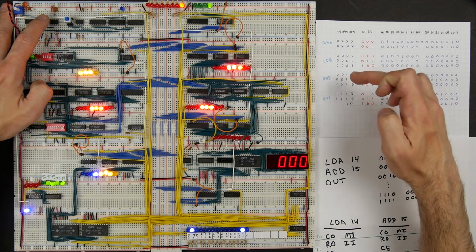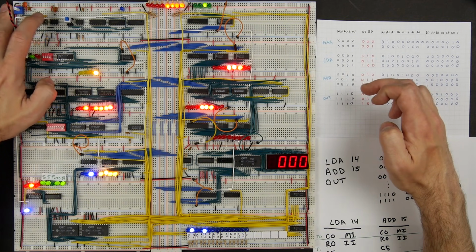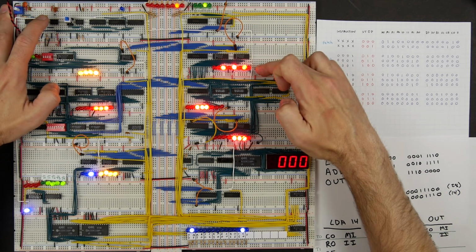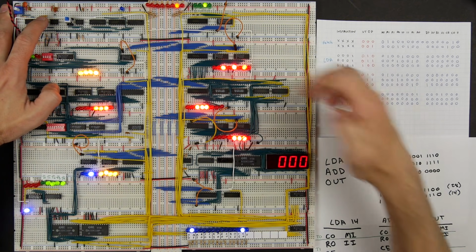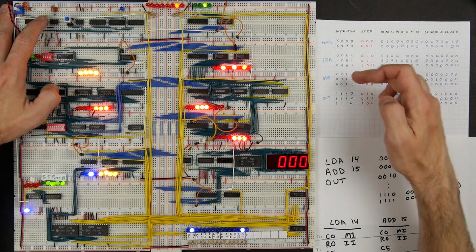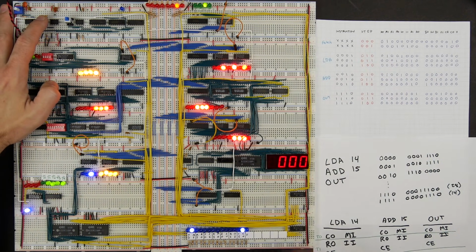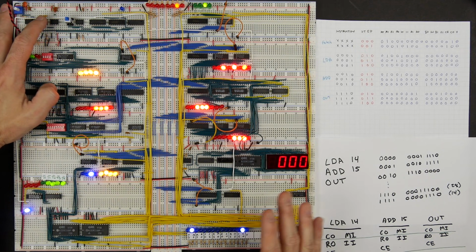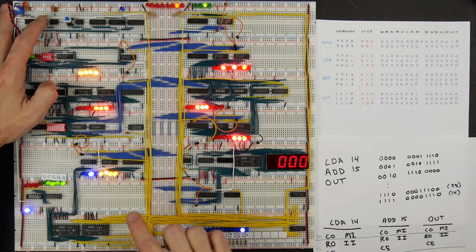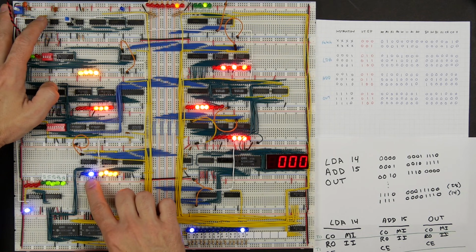The next 5 clock cycles, we'll do the add. And we've got our sum now in the A register. And so we're kind of back where things went awry. And so let me just look at this and make sure things make sense. So we're at T0. We just did our add.